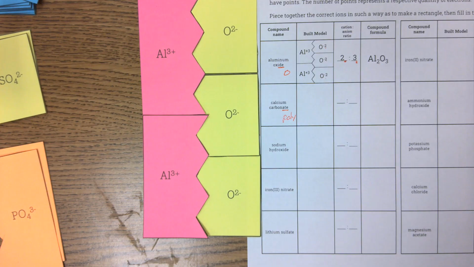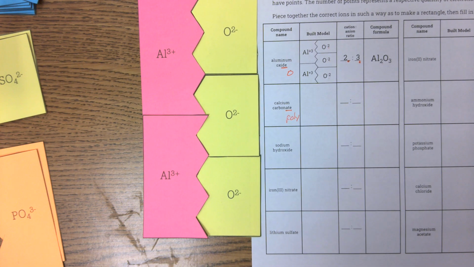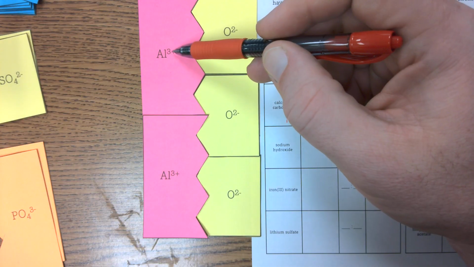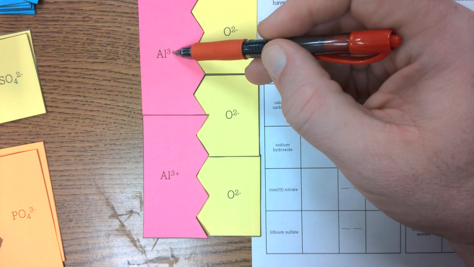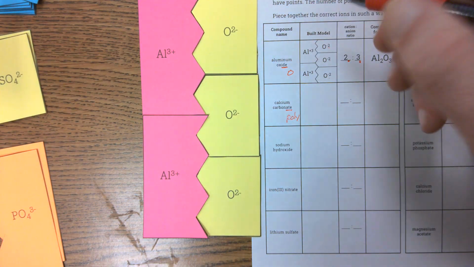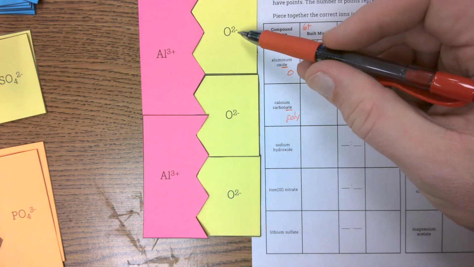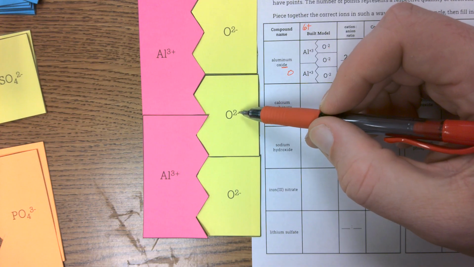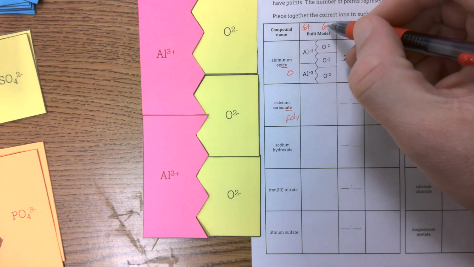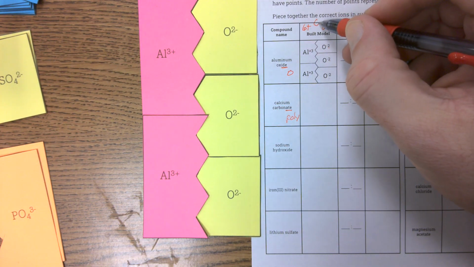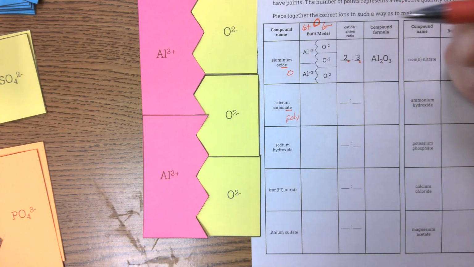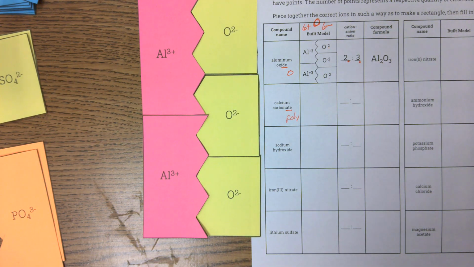The reason it takes those different amounts is because those charges have to balance. So you can't have an overload of one charge versus another. It's not going to be a complete and happy compound. And so if you add the charges, here I have 3 and 3, that gives me a 6+ for the positive, and each oxygen is 2 minus, so 2, 4, 6, 6 minus, those cancel out to be 0. And so that's how you can figure out how many you need.